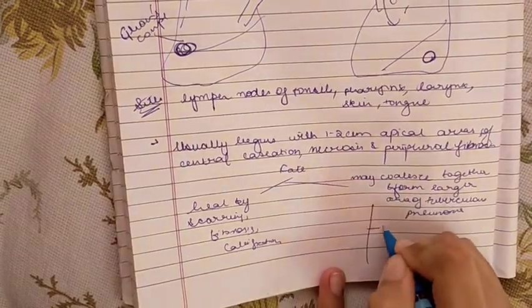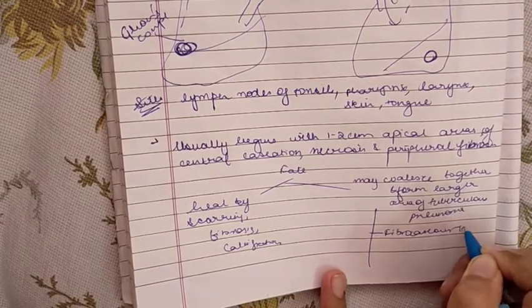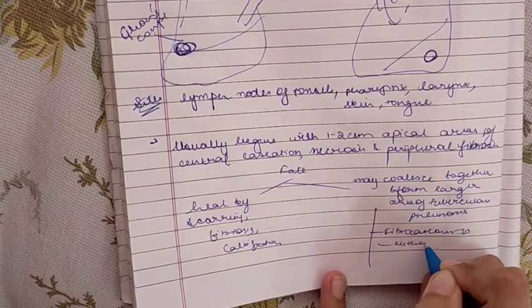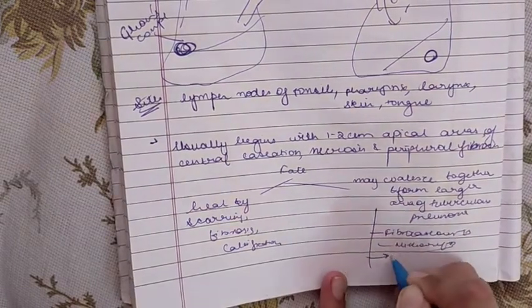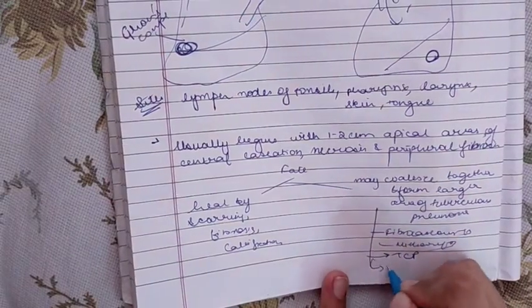Then it can lead to fibrocaseous tuberculosis, miliary tuberculosis, tuberculous caseous pneumonia, or it can also lead to tuberculous empyema.